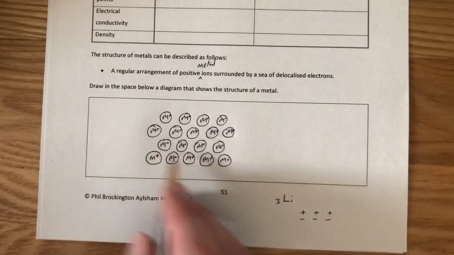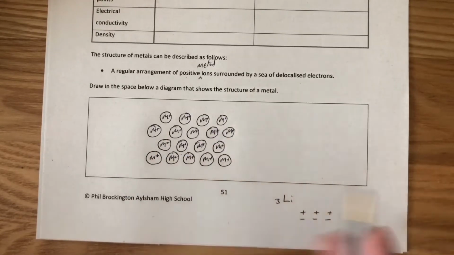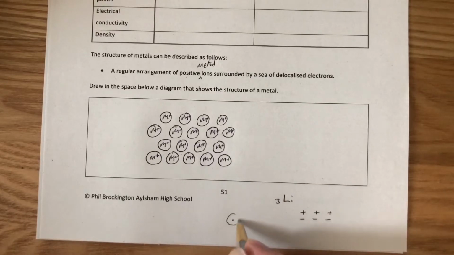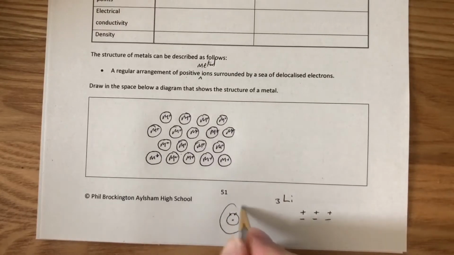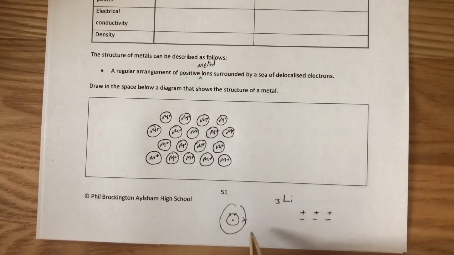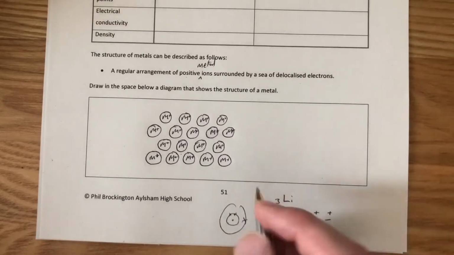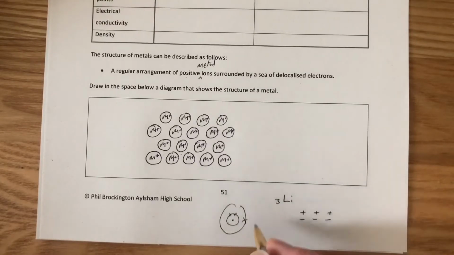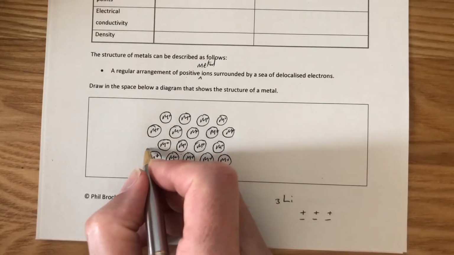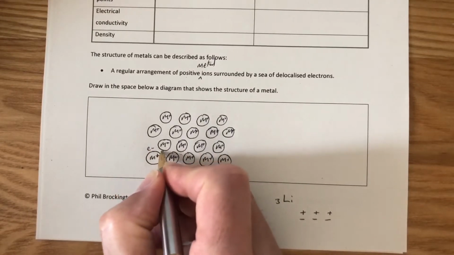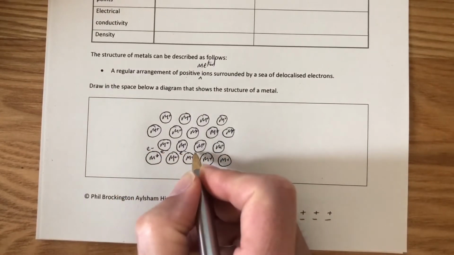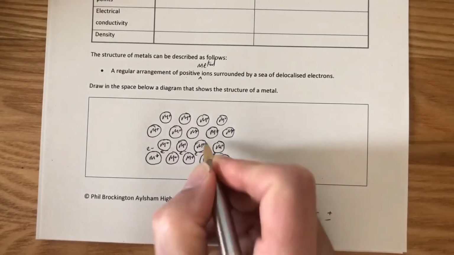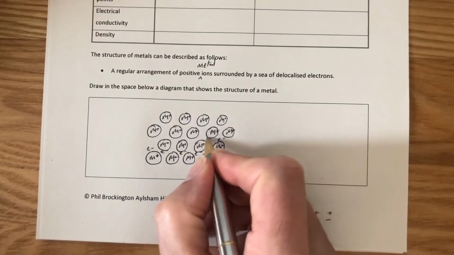So if this was lithium here, how's this become positively charged? Let's just remind ourselves what lithium looks like: 2 electrons on the first shell, 1 electron on the second shell. That's going to want to lose an electron from its outer shell to get a full outer shell, and that electron is lost. But where does it lose to? Well, the answer is it sits between the layers. It's like the cement that holds the bricks together in the wall.